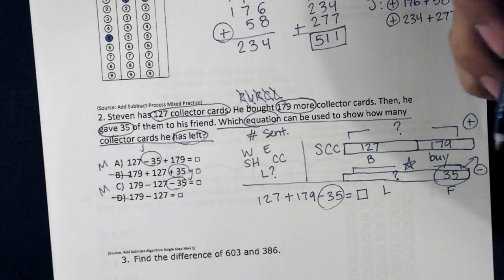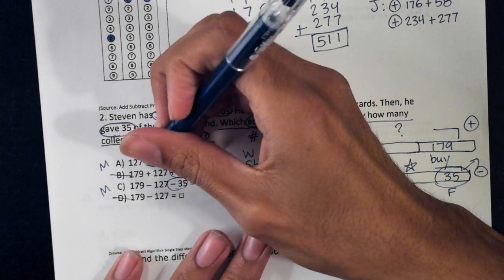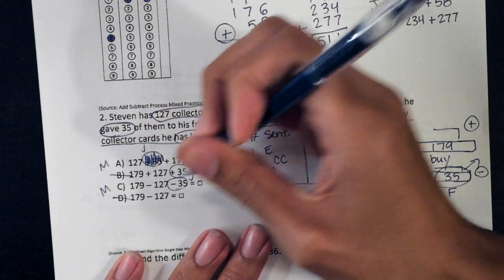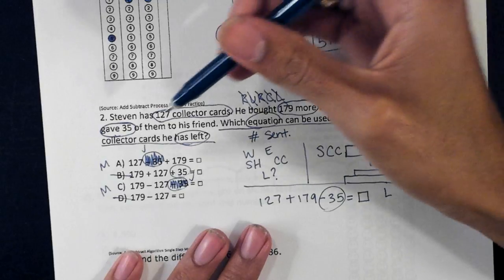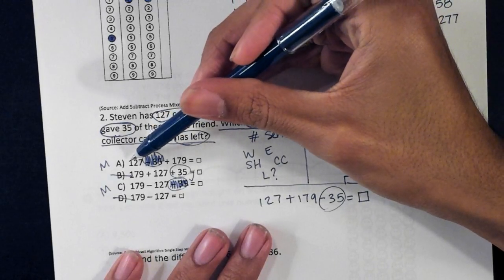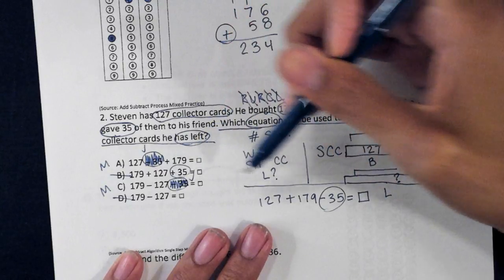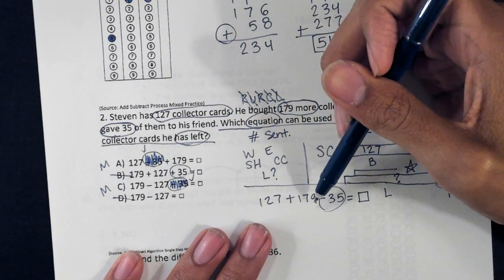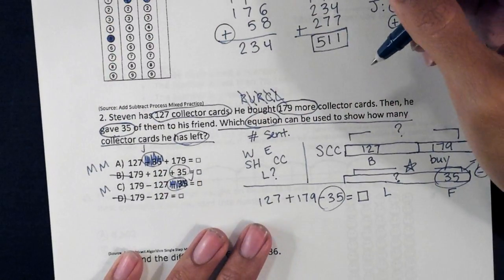So it's either A or C. So now that we know about the 35, we can just ignore it for right now. And let's look at the numbers that are left. If we take away the 35, this says 127 plus 179. Hey, that's these numbers right here. I am adding them. So I'm going to put maybe again.